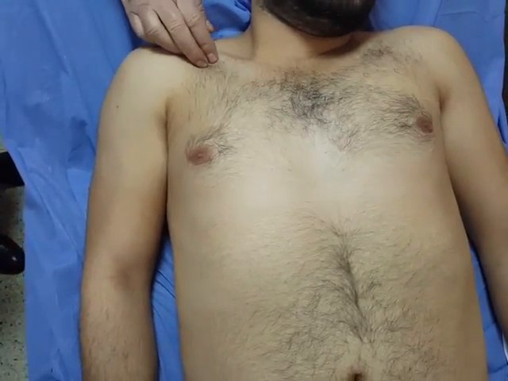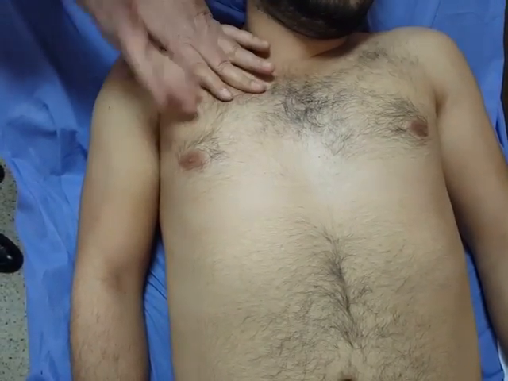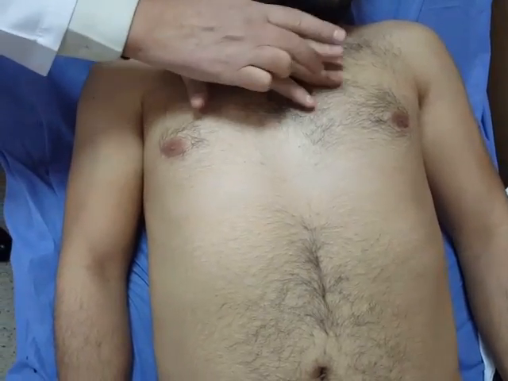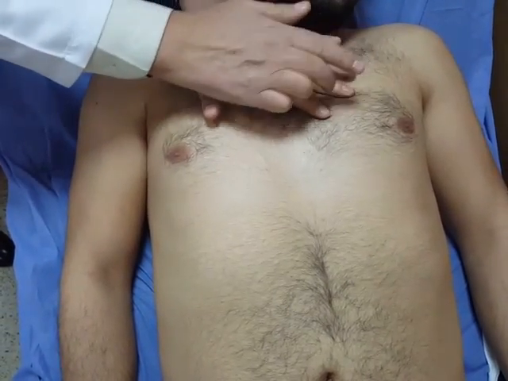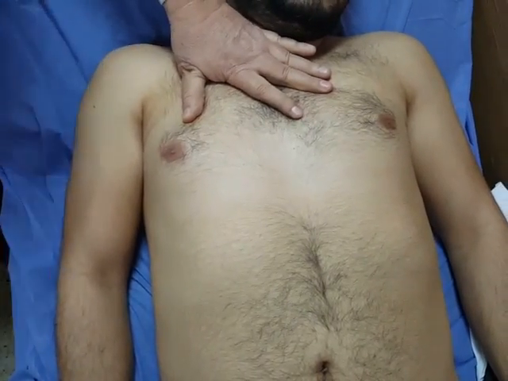Percussion of the heart. We start this way from the left. We put a mark there.